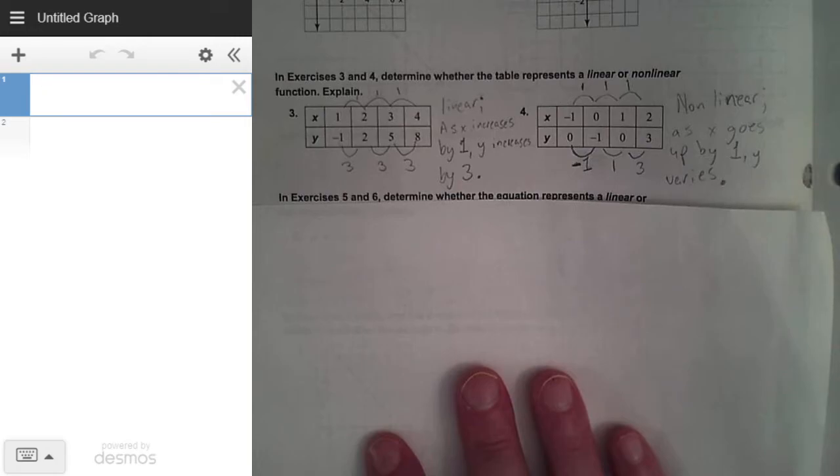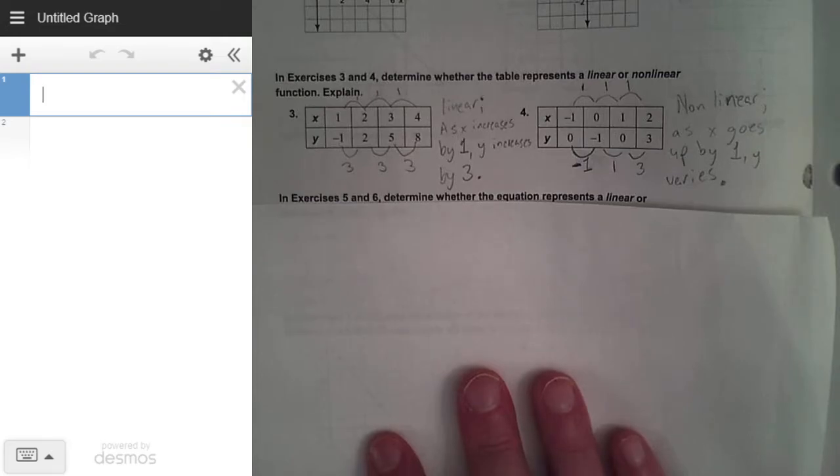Looking at the first table, you'll notice I drew out that the x is increasing by 1 every time, and then what is our y increasing by? In number 3, the x is increasing by 1 and the y is increasing by 3. In terms of rate of change or slope, that's a rise of 3, a run of 1, so our slope would be 3.